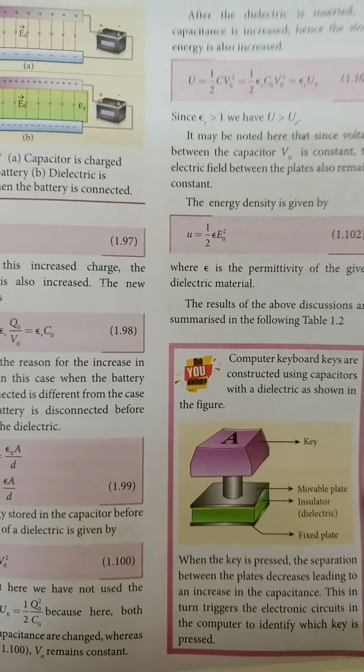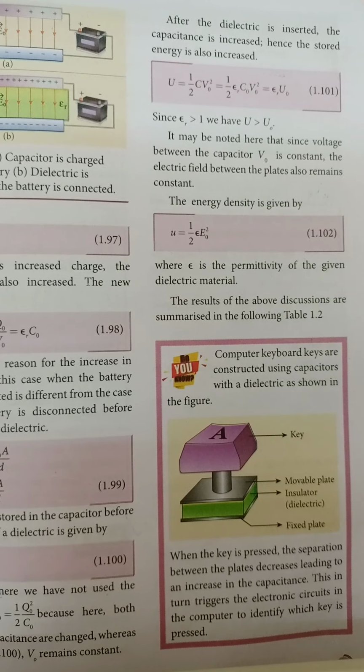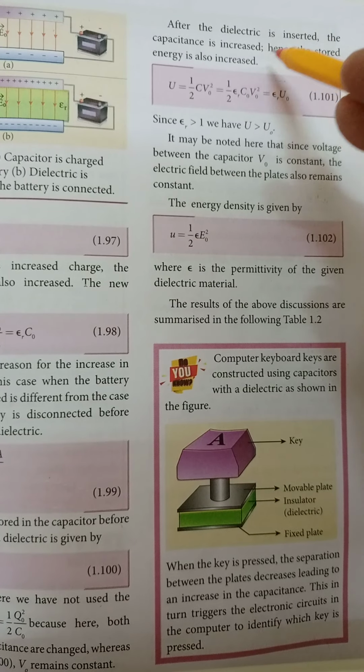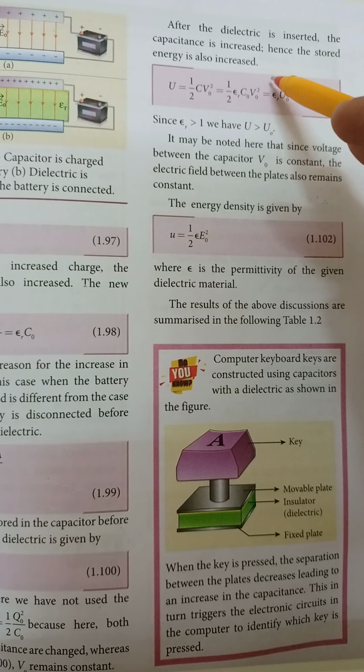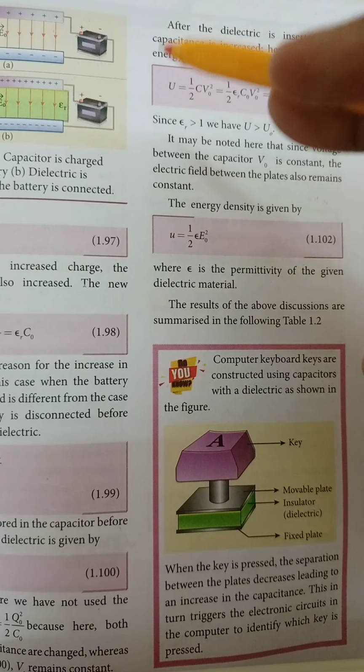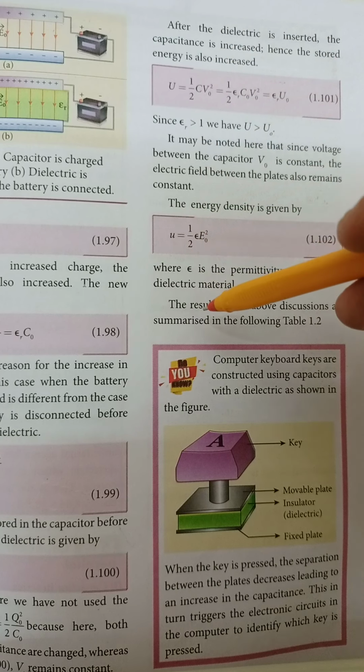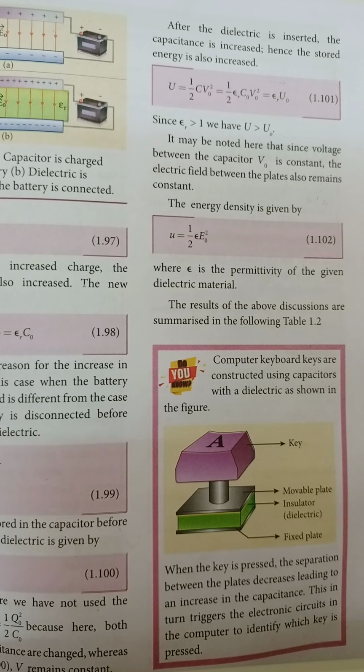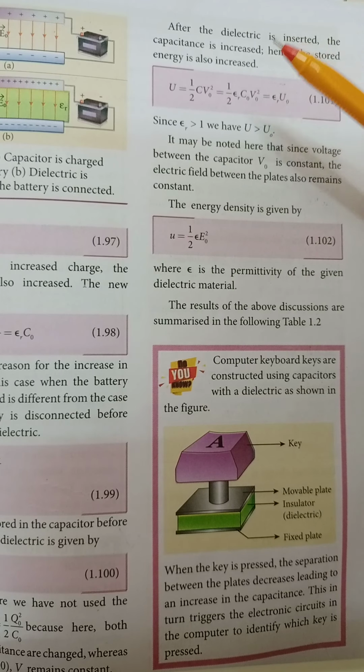After the dielectric is inserted, the capacitance is increased, and the total energy is also increased. But in the previous case, when the dielectric is introduced, the energy decreases. But here, when the battery remains connected, the energy increases.